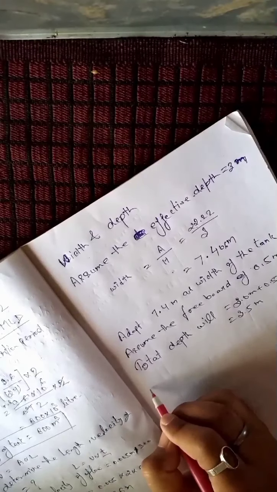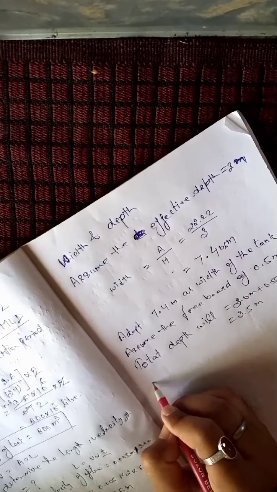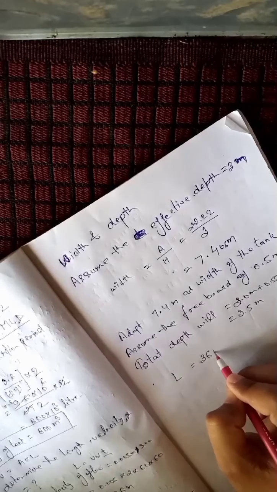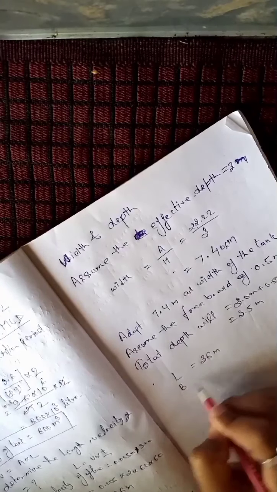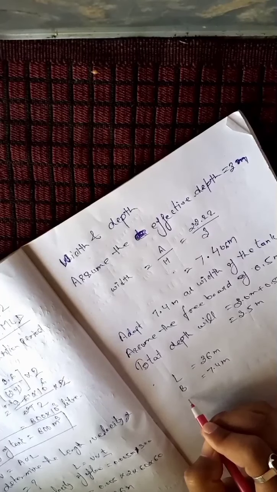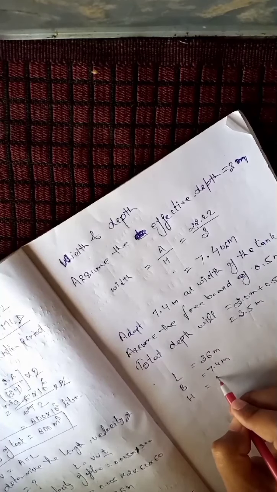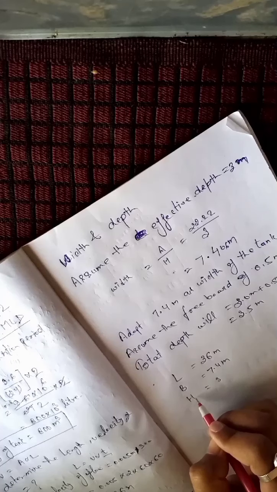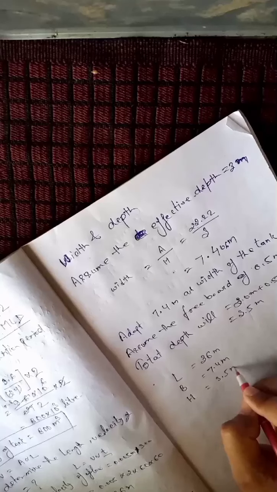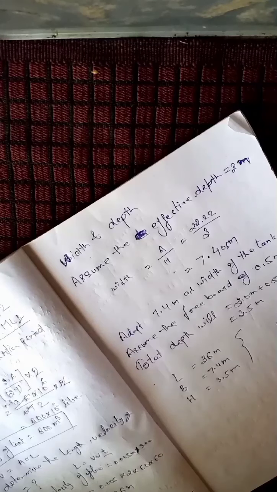Now all the dimensions of the sedimentation tank will be: length is equal to 36 meter, width 7.4 meter, and total depth is 3.5 meter.